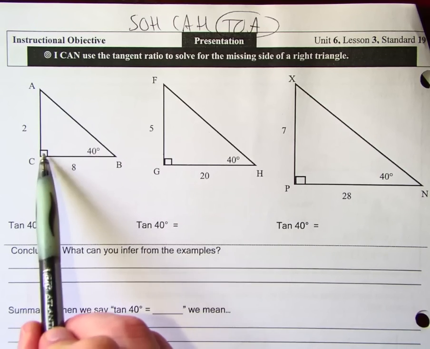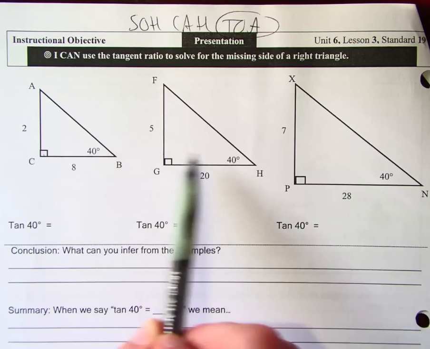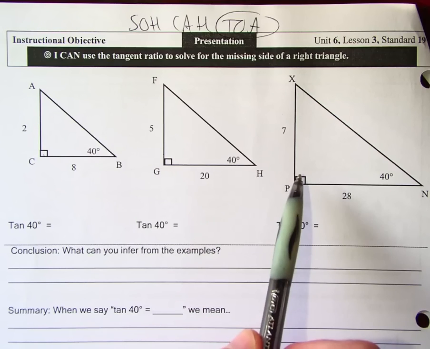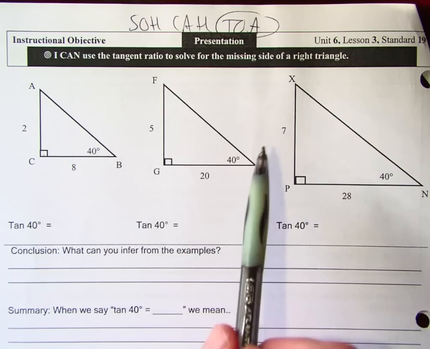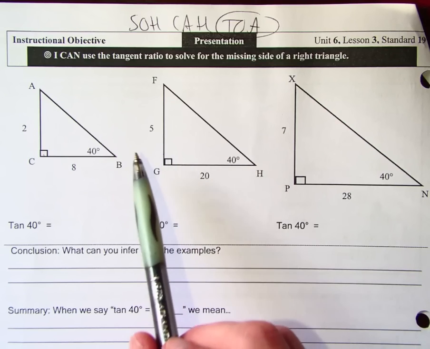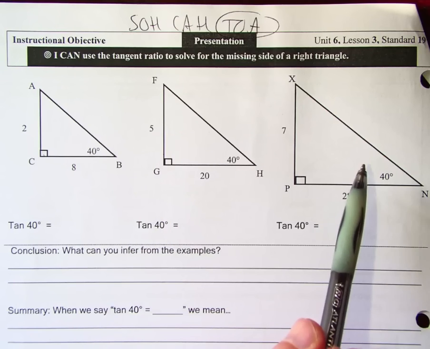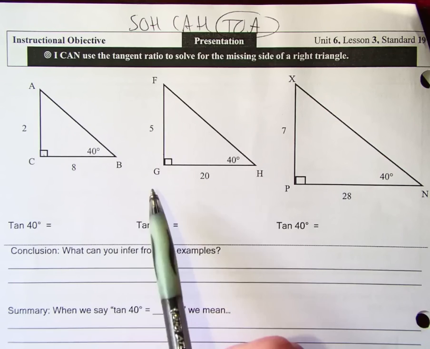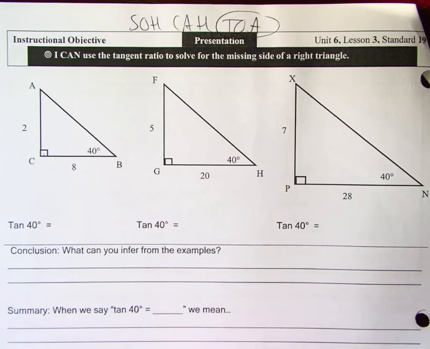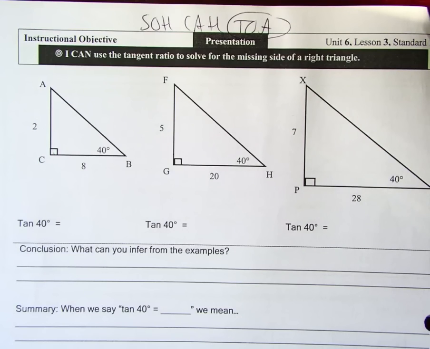Do we notice how they're all right triangles? So they all have a 90-degree angle. Do we also notice they all have a 40-degree angle? They share two angles congruent. So these aren't congruent triangles, but they are similar triangles by angle, angle. Because they're similar triangles by angle, angle, that means their sides have to be what? Proportional. Which basically means if we reduce a comparison of sides, they're always going to reduce to the same thing.